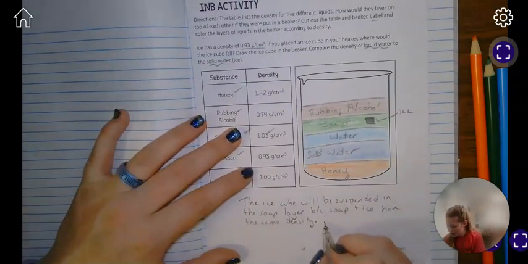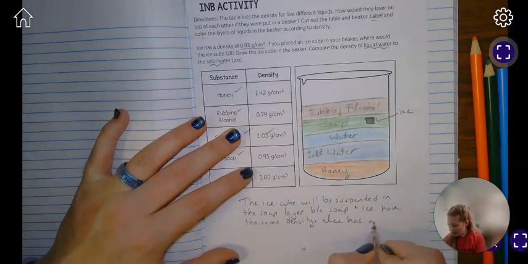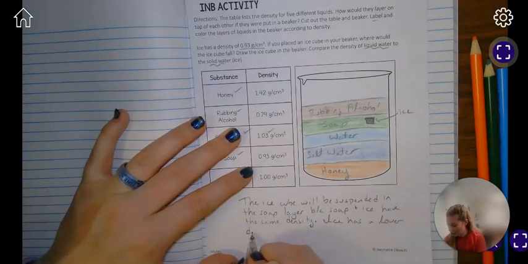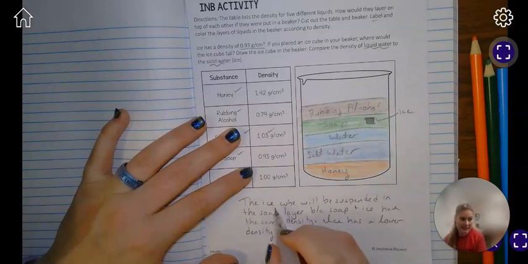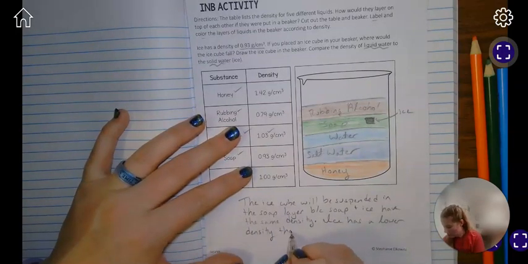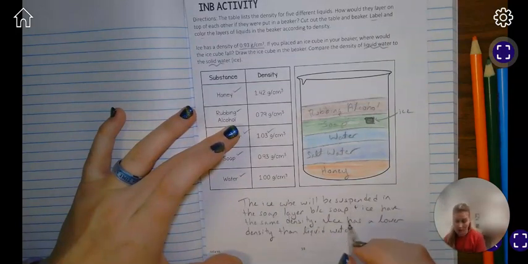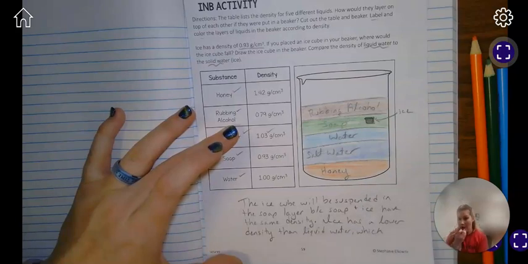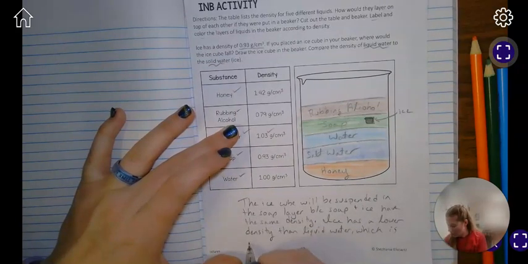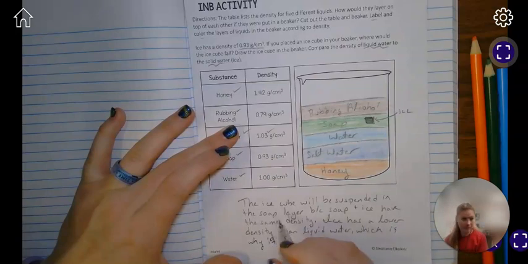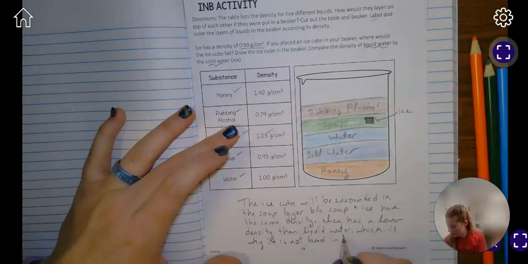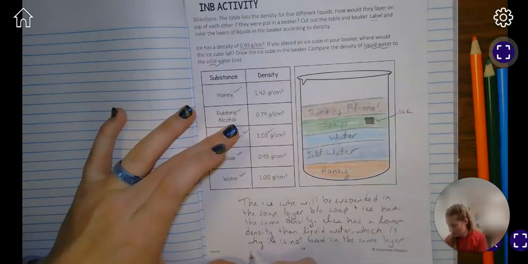So ice has a lower density compared to liquid water, which is why it is not found in the same layer as liquid water.